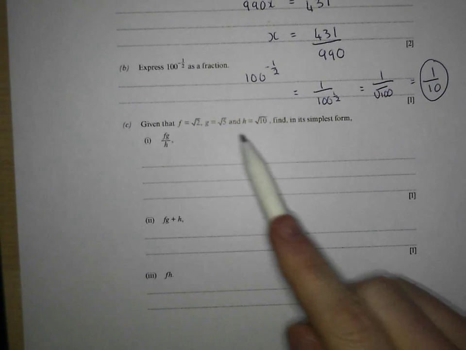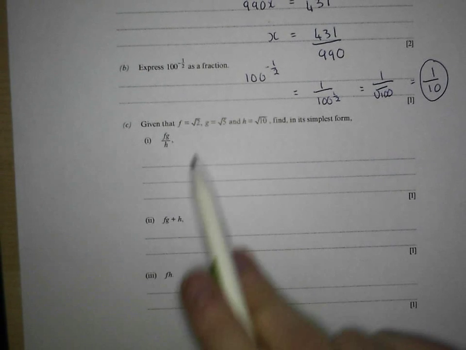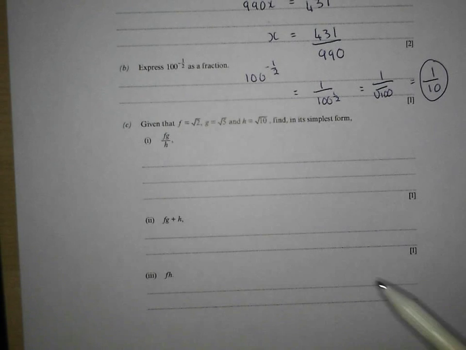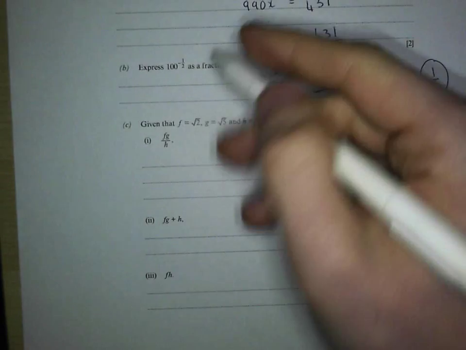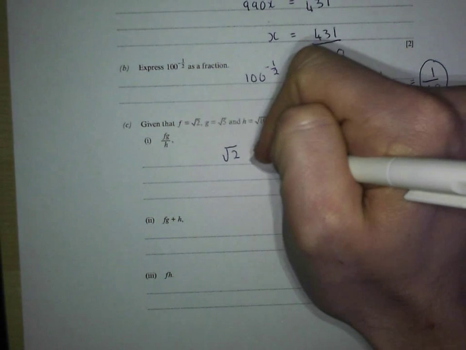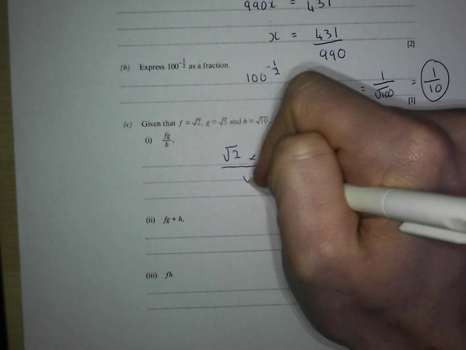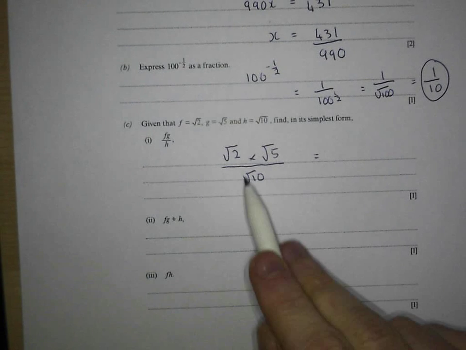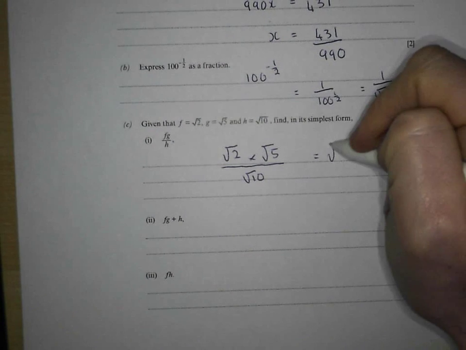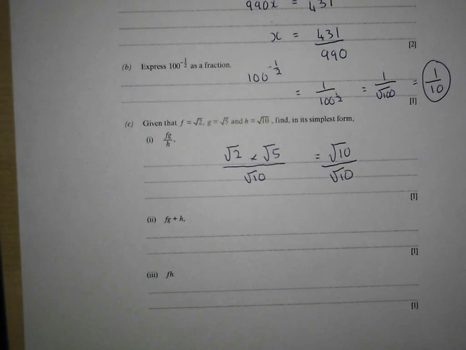So what's going on here? Given that f equals root 2, g equals root 5, and h equals root 10, find in their simplest form these. It's 3 single mark questions. So fg divided by h. So f is root 2 times g, which is root 5, divided by h, which is root 10. When I'm multiplying surds together, I can just multiply the numbers. So root 2 times root 5 is root 10, divided by root 10. And if I've got something divided by exactly itself, I'm just going to end up with 1.